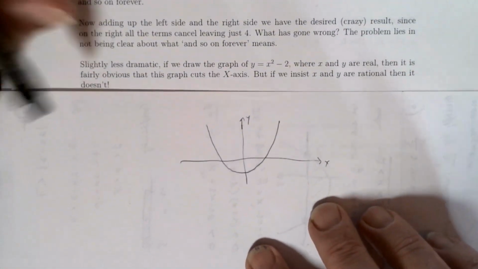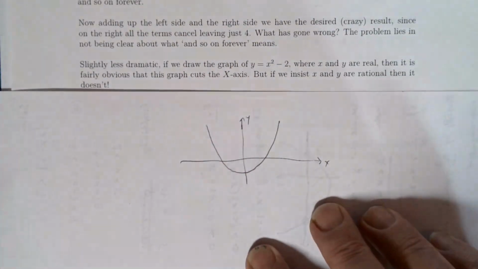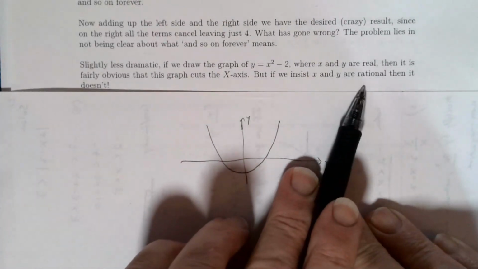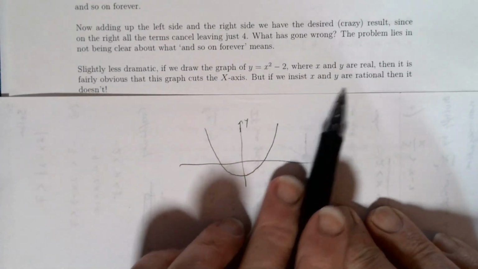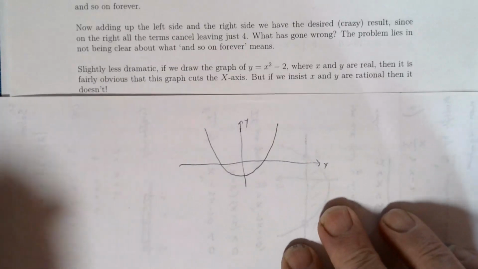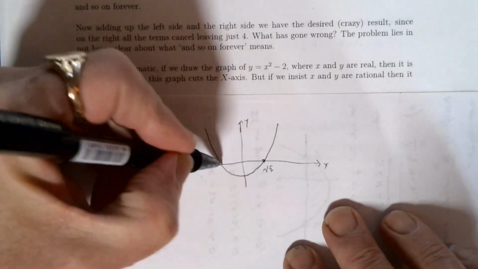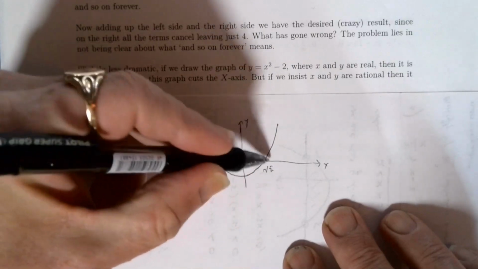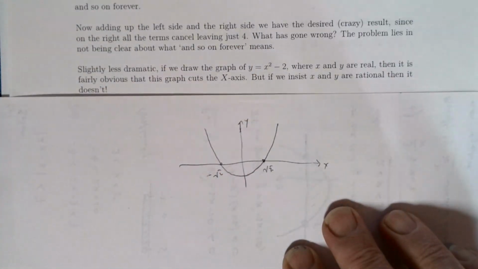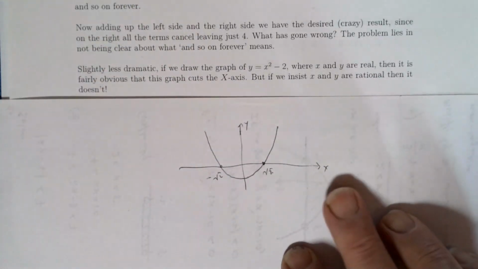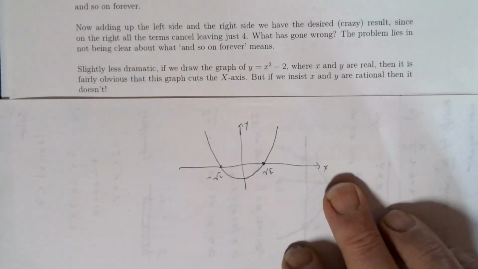Well, it's fairly obvious that this graph cuts the x-axis, surely. On the other hand, if I now insist that x and y are rational numbers, then it doesn't cut the x-axis, because these points here, this is root 2, and this is minus root 2, and these are not rational numbers. So if I insist that x is a rational number, then this graph doesn't cut the x-axis at all.